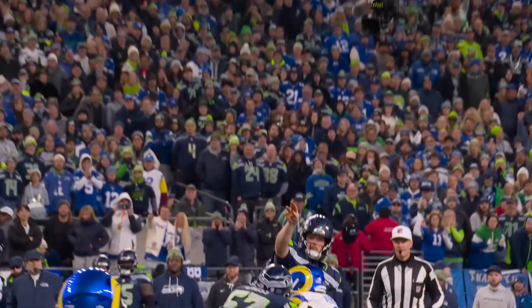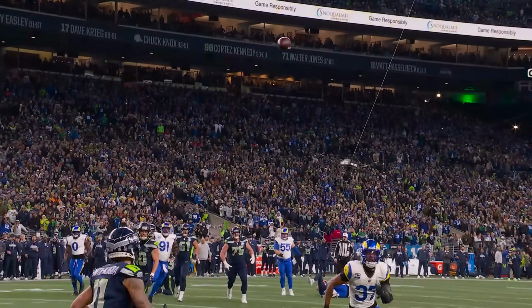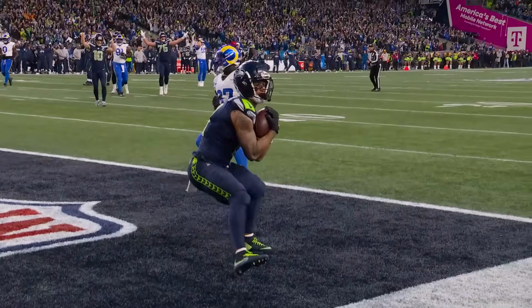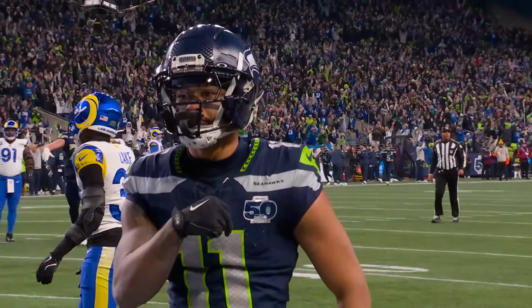Darnold looking at him again. Some pressure though. Hit as he throws. Man open. Guess who? Smith-Njigba. Whatever y'all ask from me, I'm gonna get it done.